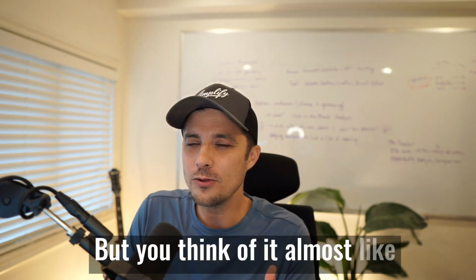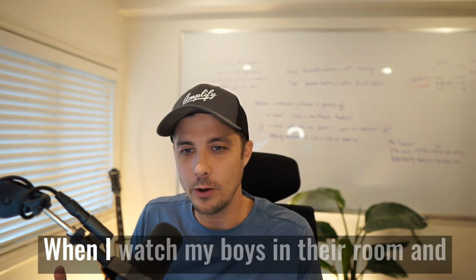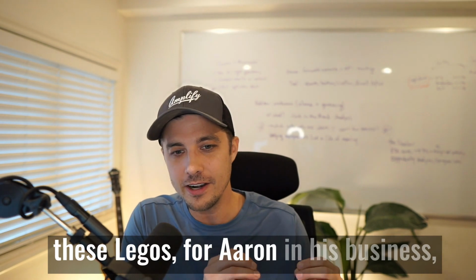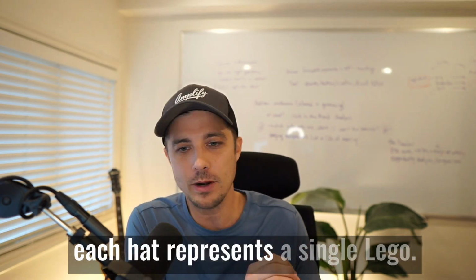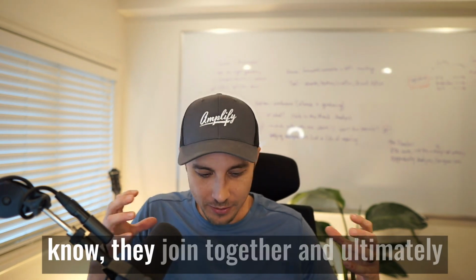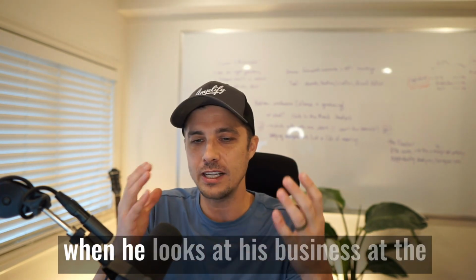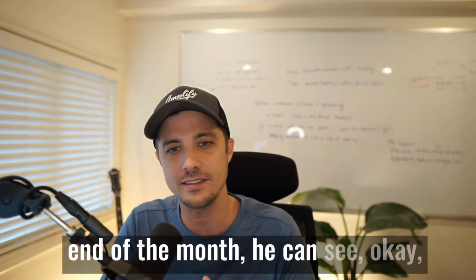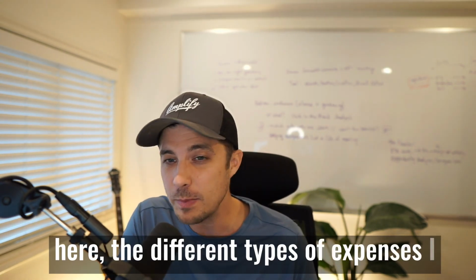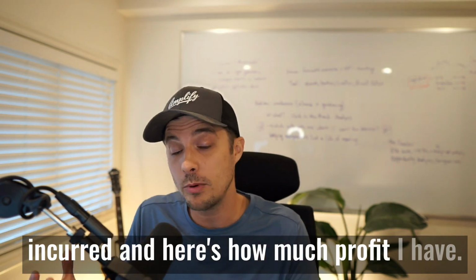But you think of it almost like building blocks, like Legos. When I watch my boys in their room and they're building different things out of these Legos, for Aaron, in his business, each hat represents a single Lego. It's a little building block that they join together, and ultimately when he looks at his business at the end of the month, he can see, okay, here's how much revenue I generated, here are the different types of expenses I incurred, and here's how much profit I have.